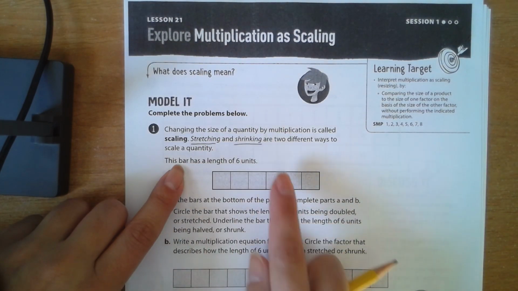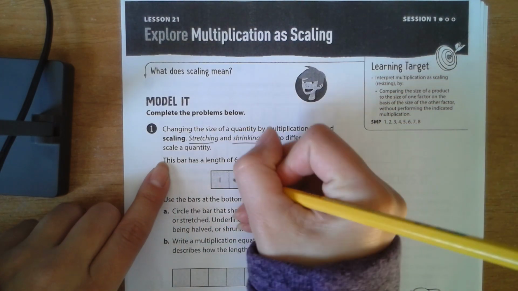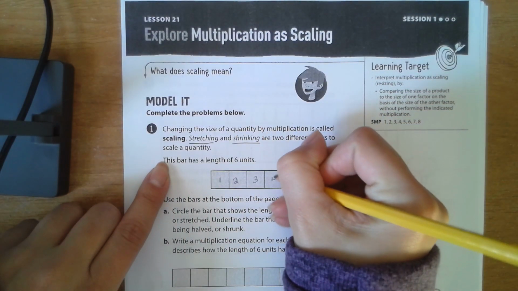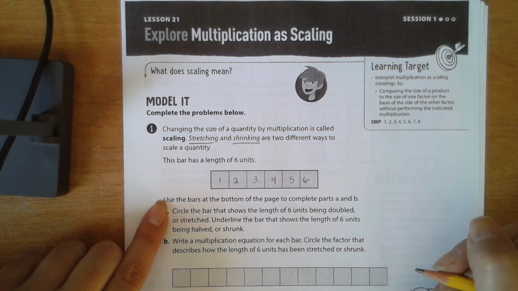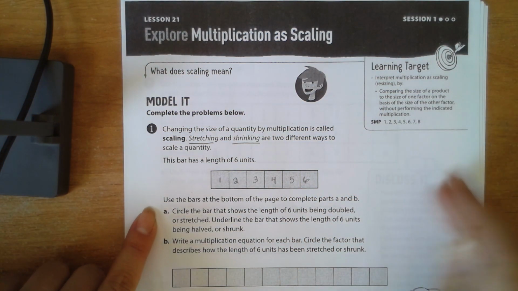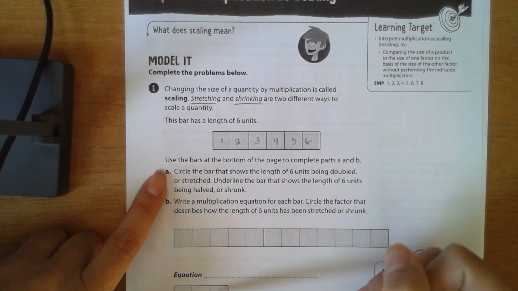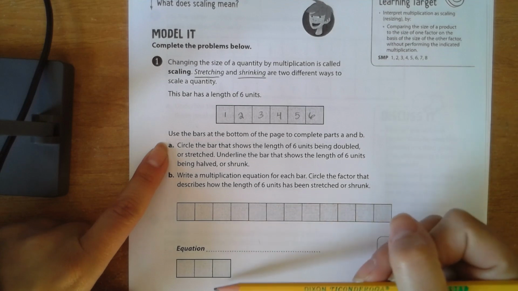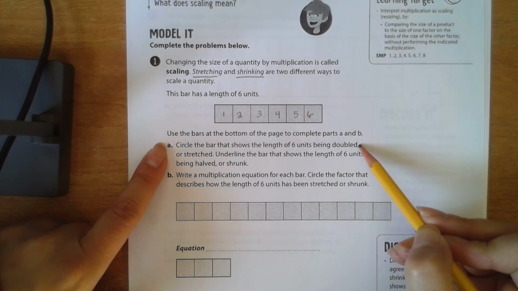That makes it sound confusing. Let me just show you. This bar has a length of 6 units: 1, 2, 3, 4, 5, 6. Use the bars at the bottom of the page to complete parts A and B. It says circle the bar, so it's either going to be this one or this one. Circle the bar that shows the length of 6 units being doubled.